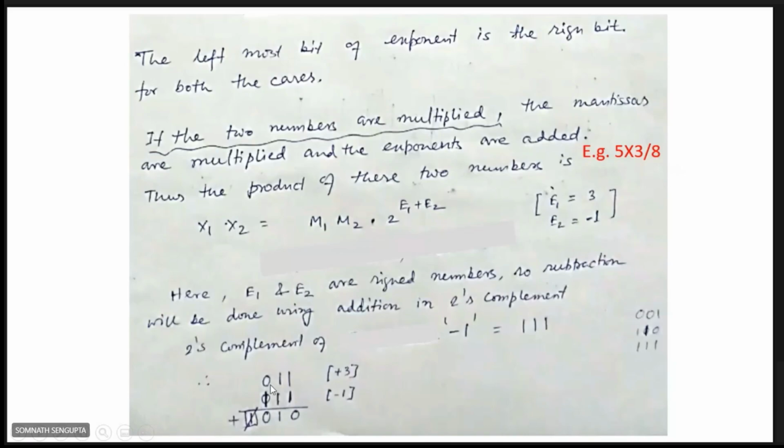If you multiply these two, what happens? First let us consider what happens to the power of the final number after multiplication. So 2 to the power e1 plus e2.